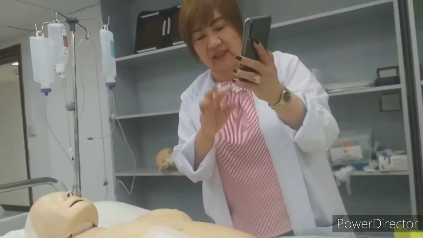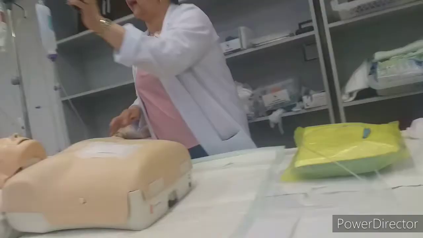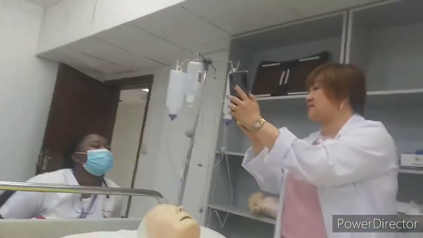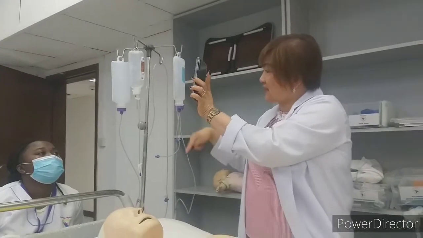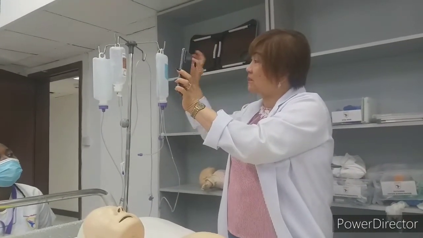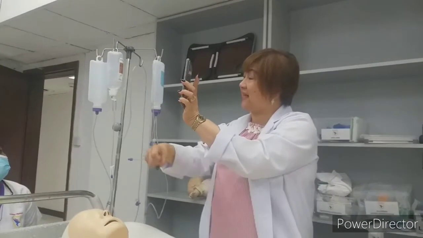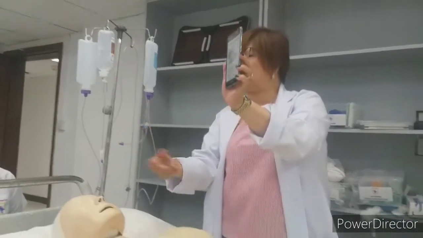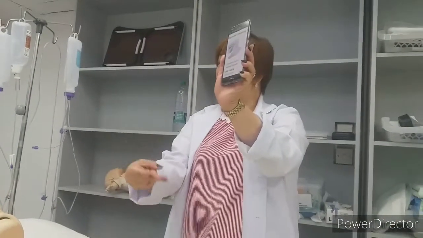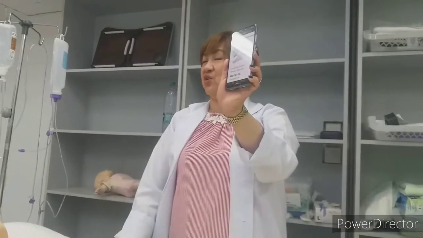You have to put it here, the colostomy bag. You see, there is no clip down here, it is round, so it is closed. Take it out and throw it. But if you have that down part with a clip, that is reusable.